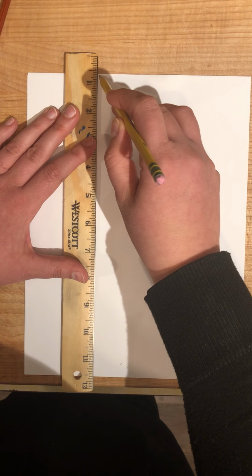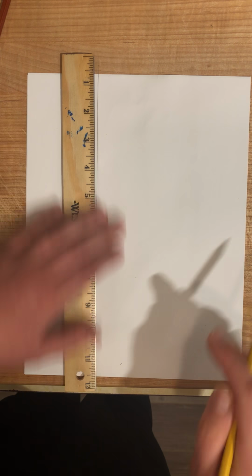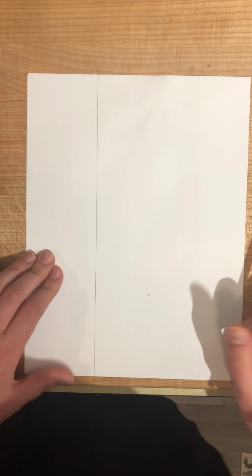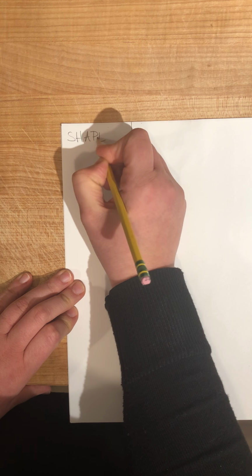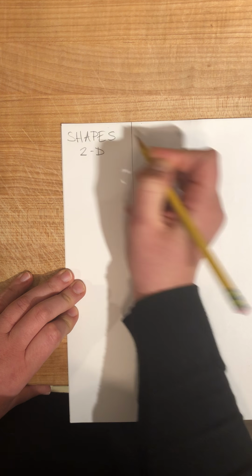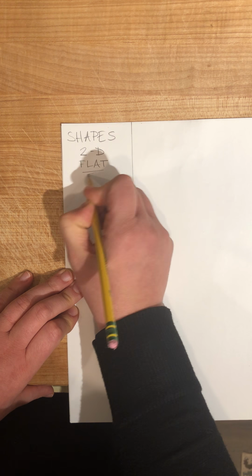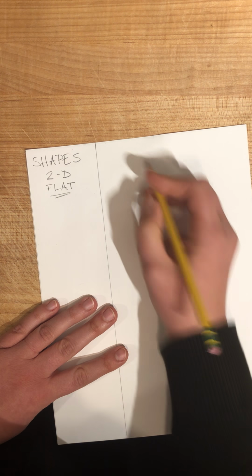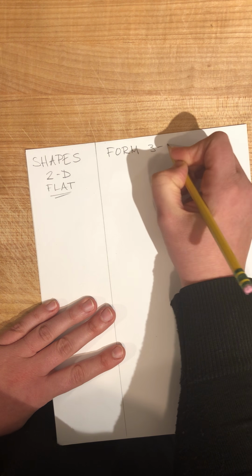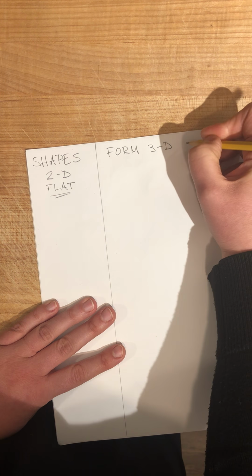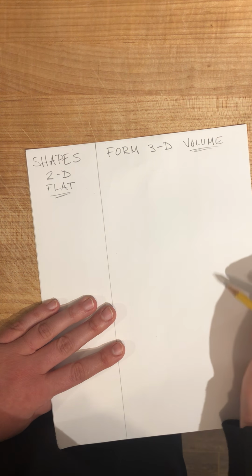And I'm going to probably just split down the first third of my page, not quite in half. Over here, I'm going to write shapes and 2D, which stands for two-dimensional. And you could also write the word flat to remind yourself that shapes are flat. Over here, I'll be writing form. And forms are, like we said, three-dimensional. And forms have volume. So you can remember that by adding the word volume.